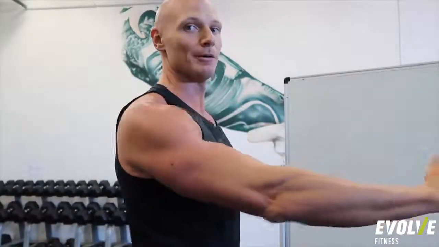You see, now we're focusing on the ripping of the muscle rather than the power output, okay? So that's the first thing. The second thing is creating the mechanical disadvantage.